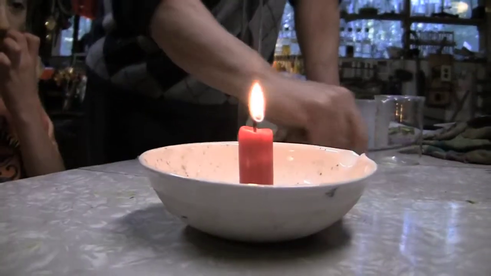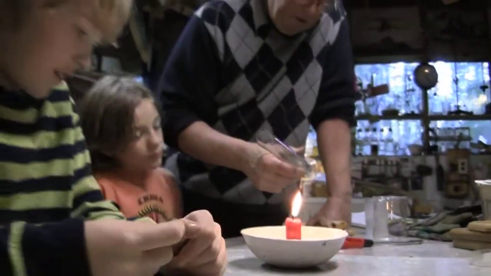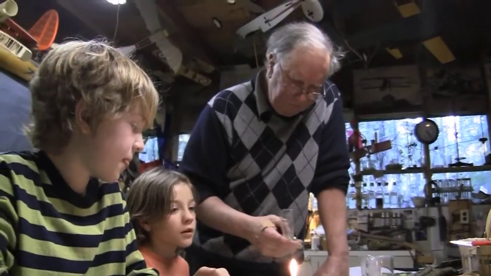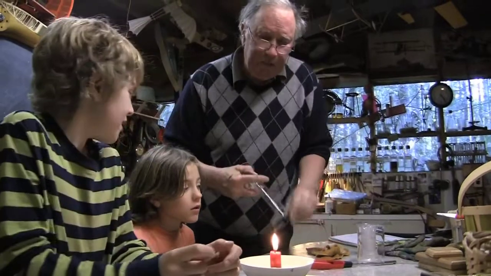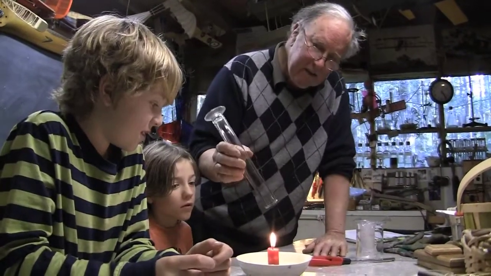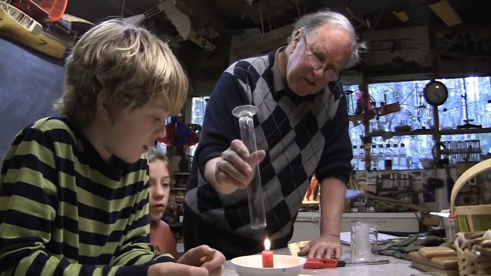Okay. Now, if I put this down over the candle, what will happen? It'll suffocate and won't have any air left. It will. It'll go out. It'll burn up all the oxygen in the air. And, well, we'll see what happens here.